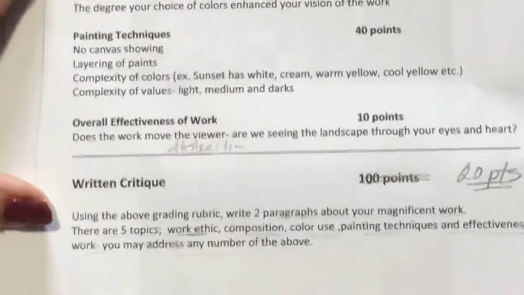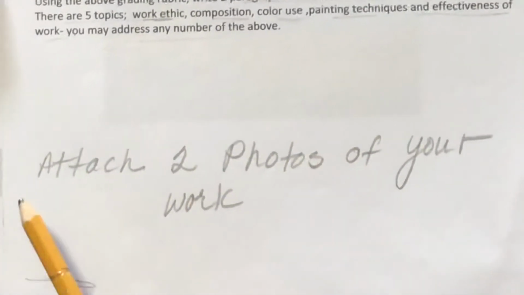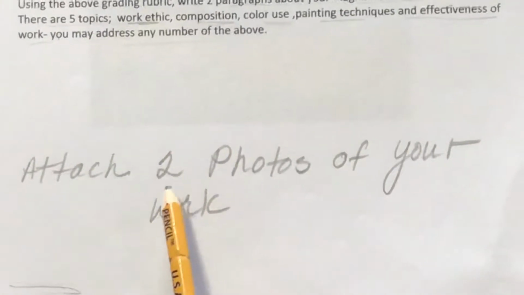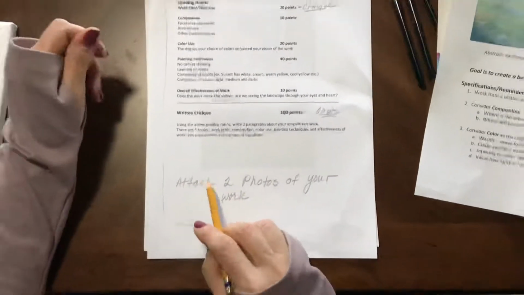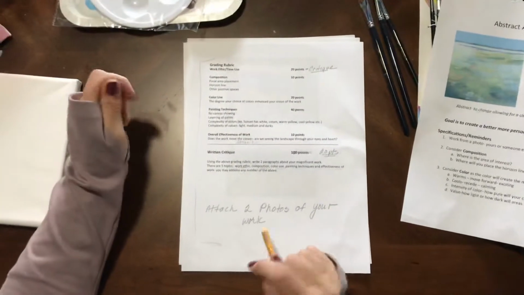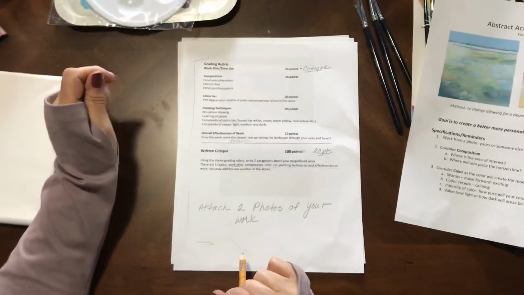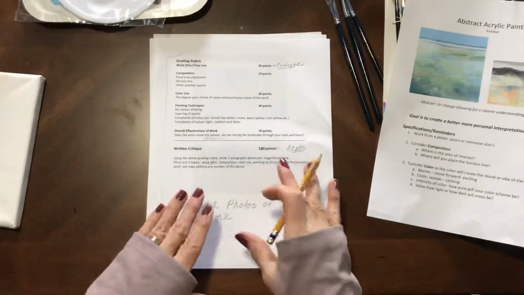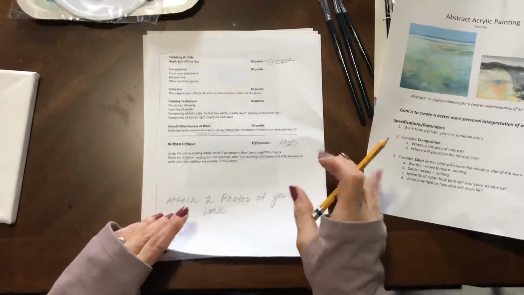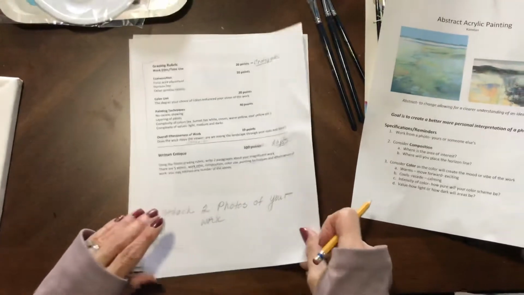And I would also like you to attach 2 photos. I do have one of the teachers at Goffstown working on a Google Doc that would be easier for you to put your photos. She hasn't gotten back to me yet, but she was going to try to work on it and see what she could come up with. So it'll look something like this, same words, only the font may be just a little bit different.